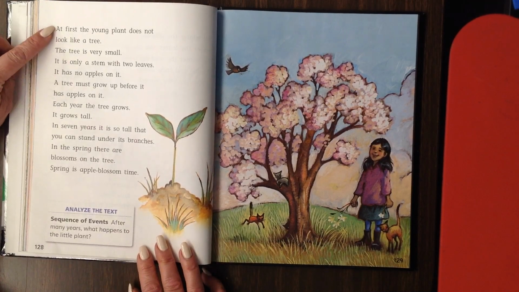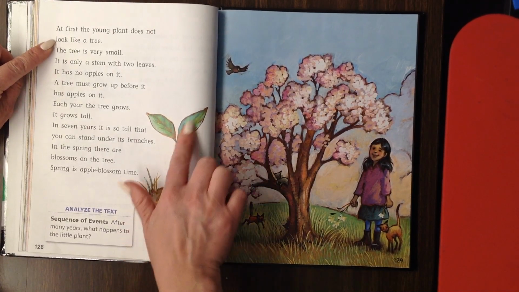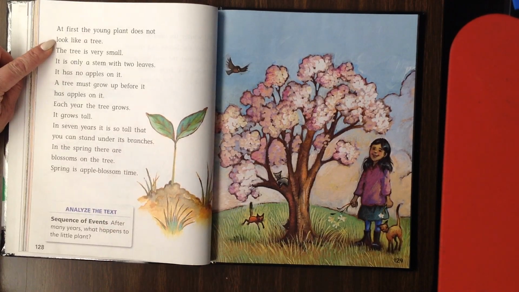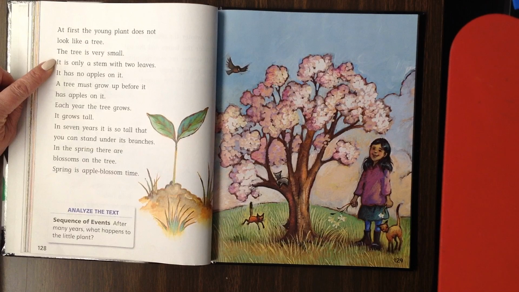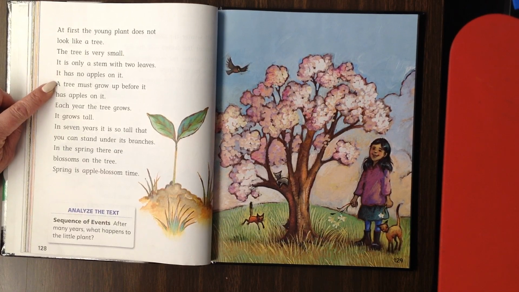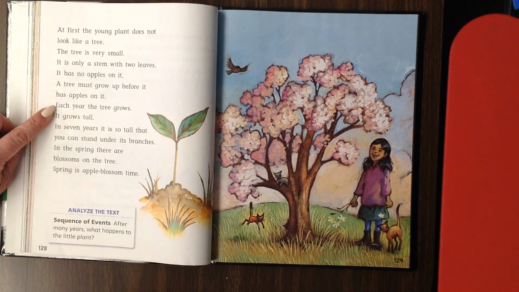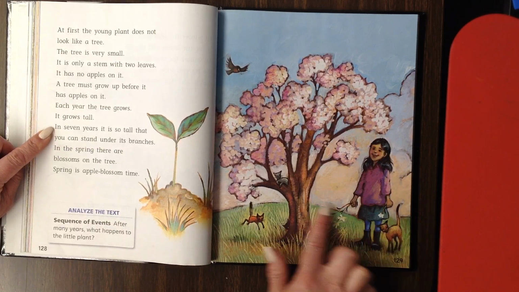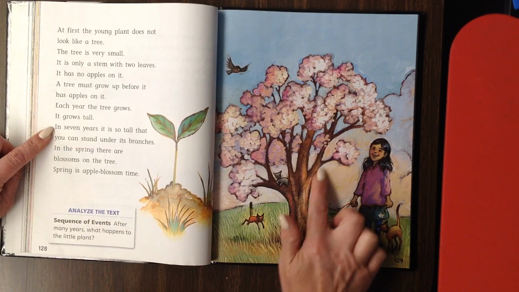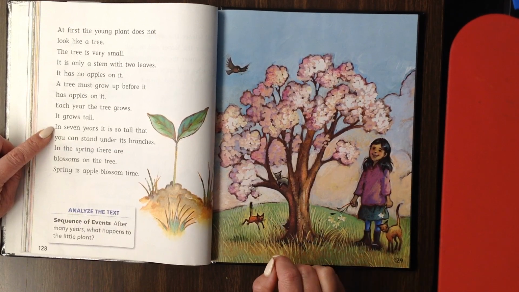At first, the young plant does not look like a tree. So remember, this is actually what it looks like with two leaves right here. The tree is very small. It is only a stem with two leaves. It has no apples on it. A tree must grow up before it has apples on it. Each year the tree grows. It grows tall. In 7 years, it is so tall that you can stand under its branches. So you can see this girl over here. She's practically standing underneath the branches, and that was 7 years.